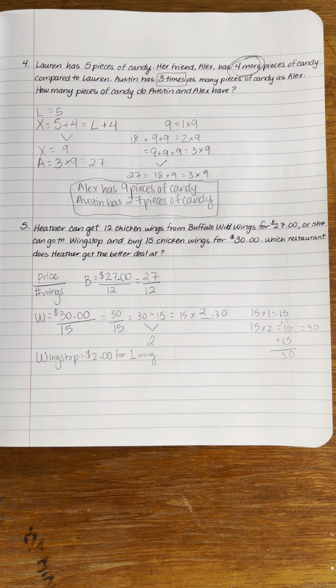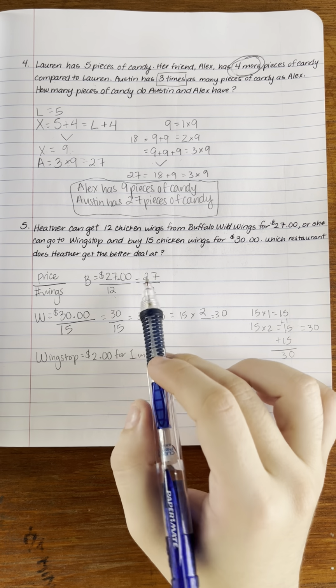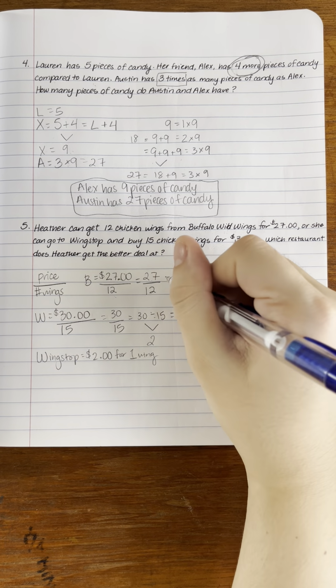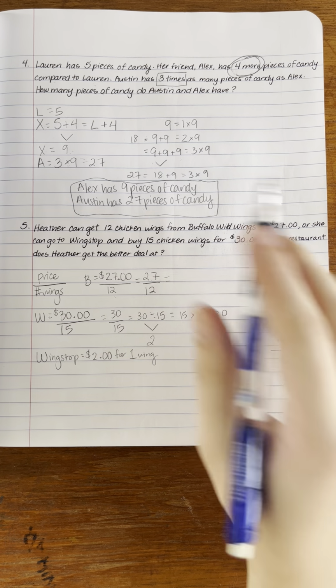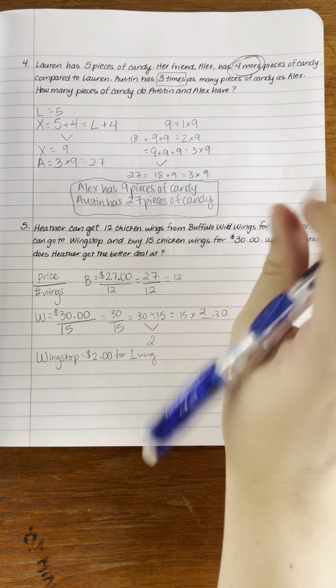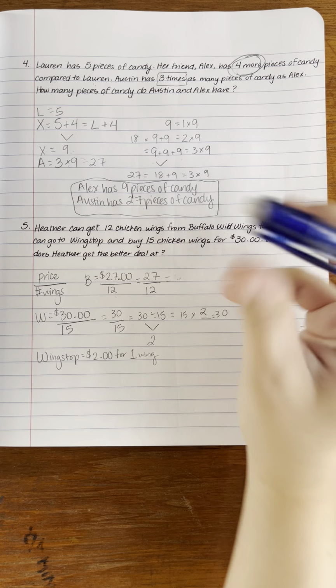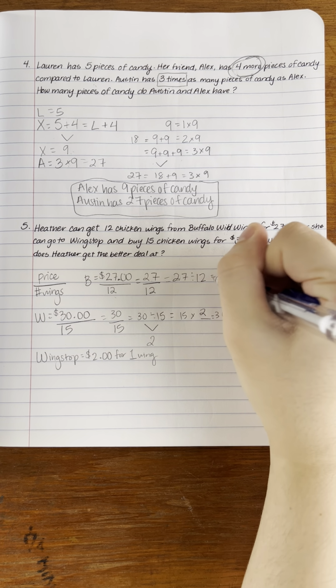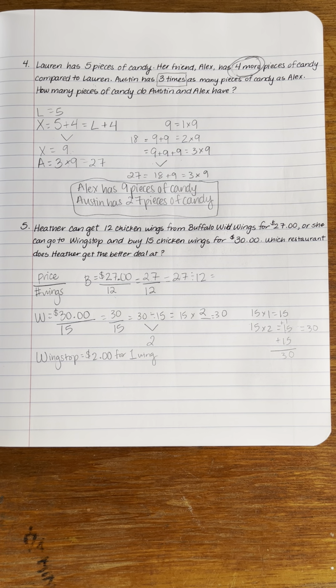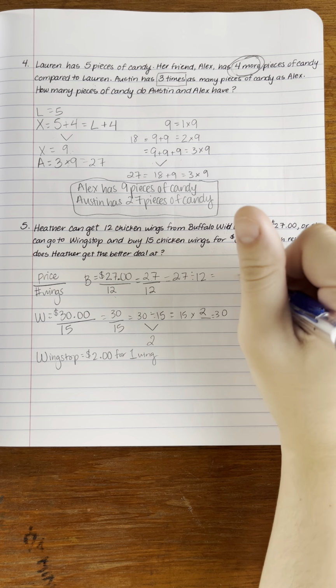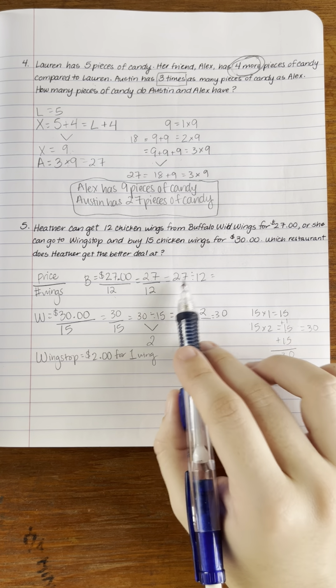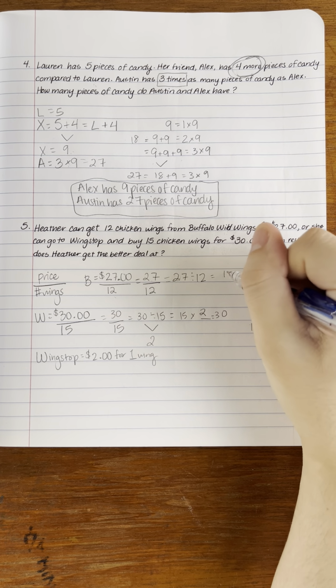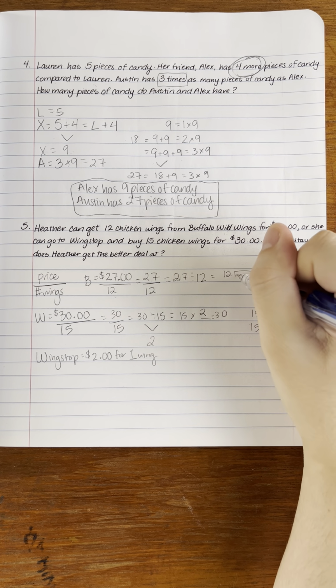Now, let's talk about Buffalo Wild Wings, okay? So 27 over 12 is the same thing as 27 divided by 12. Now we're going to need to do some long division here. My dividend is 27, my divisor is 12, so I'm going to have 12 on the outside and 27 on the inside of this division.